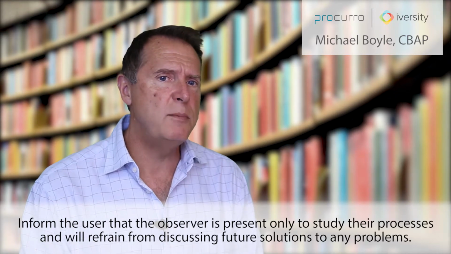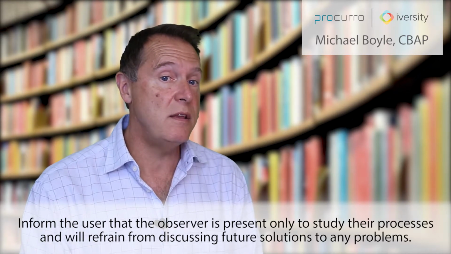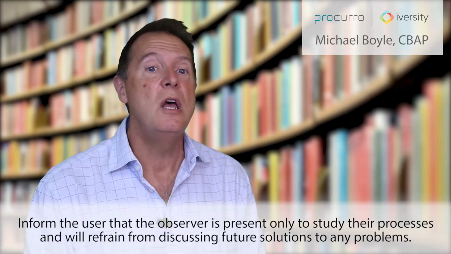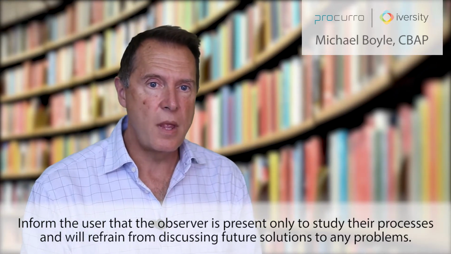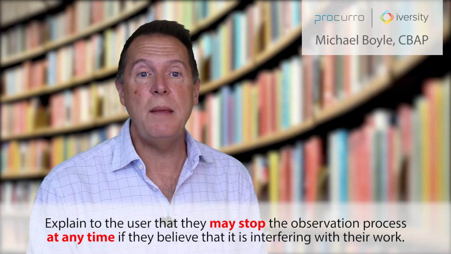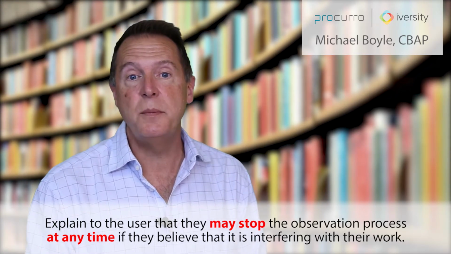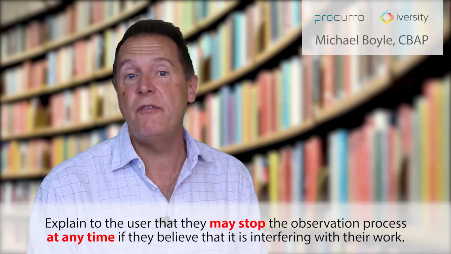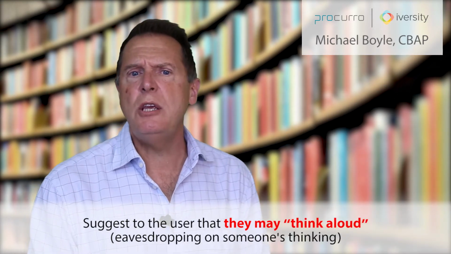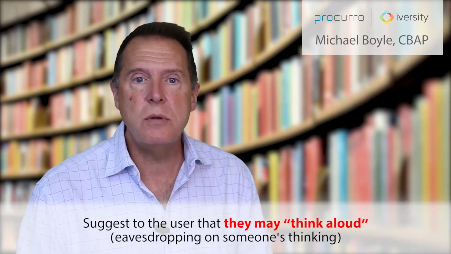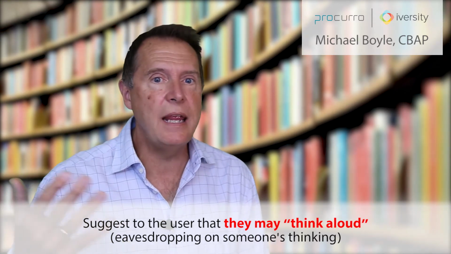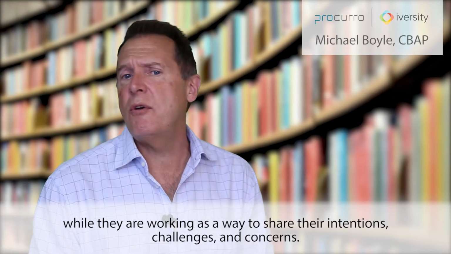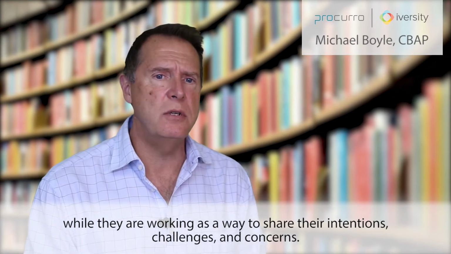Here are some ground rules to spell out. Inform the user that the observer is present only to study the processes and will refrain from discussing future solutions to any problems. Explain to the user that they may stop the observation process at any time if they believe that it is interfering with their work. Suggest to the user that they may think aloud, eavesdropping on someone's thinking, while they are working as a way to share their intentions, challenges, and concerns.